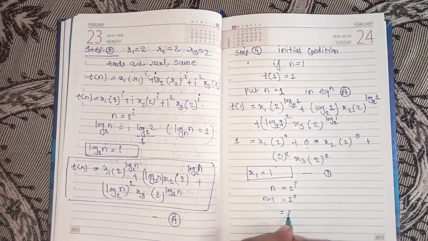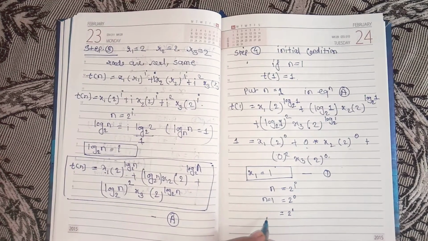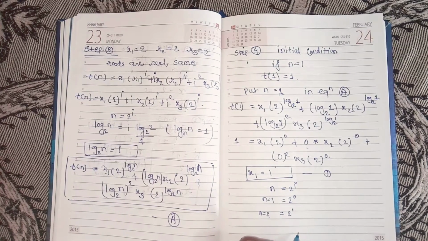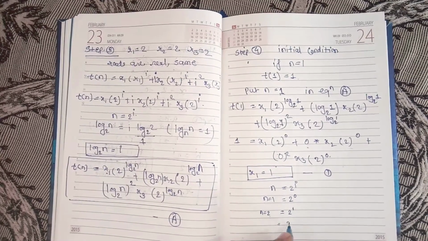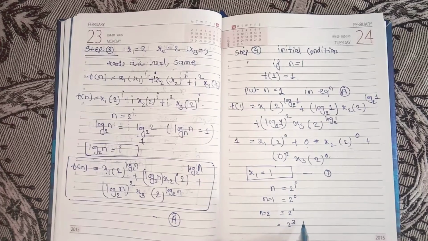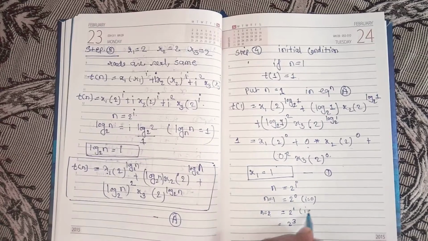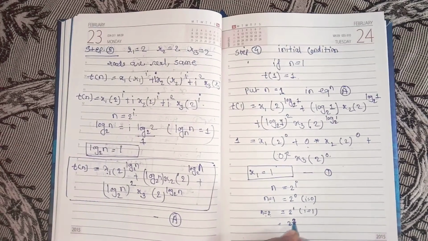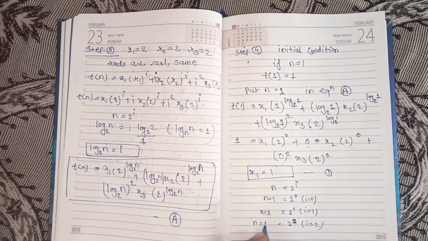Fine. If I am putting 2 to the power 1, what is the value of n that I am getting here? n is equal to 2. Fine. So what can be the next consequent value of n? That is 2 to the power 3. If I put i is equal to 0, here I am getting n is equal to 1. If I put i is equal to 1, I am getting n is equal to 2. What is the next value of n? If I put i is equal to 2 here, so 2 squared, that is n is equal to 4.